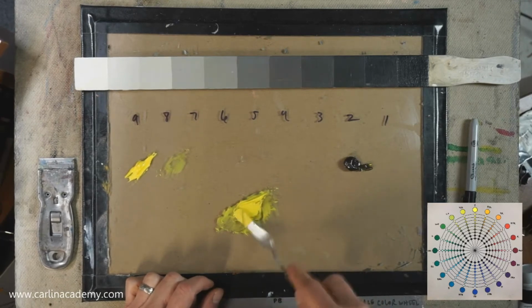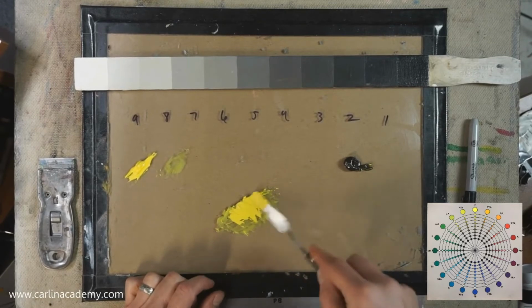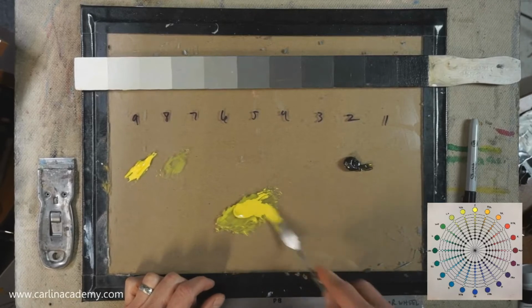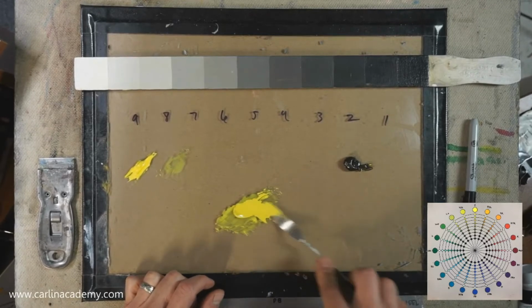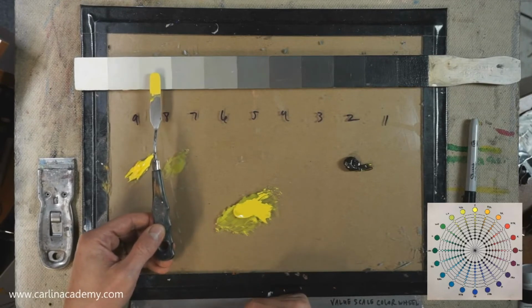One method is to get some of the value at hand on your palette knife and hold it up in front of the value that you're trying to match.